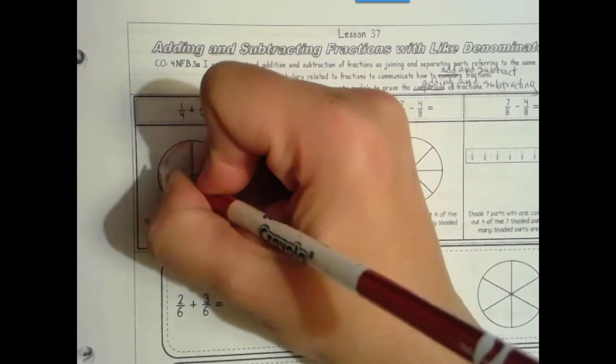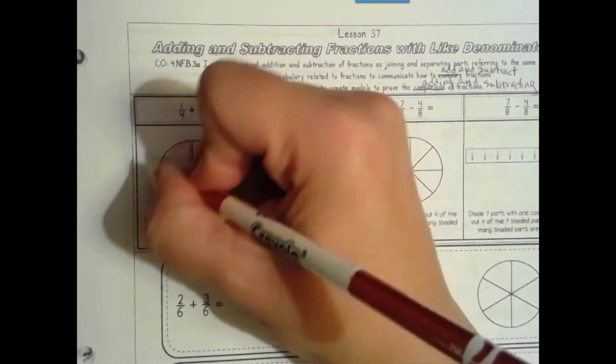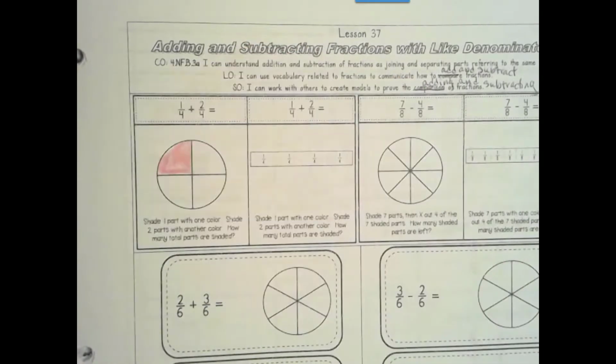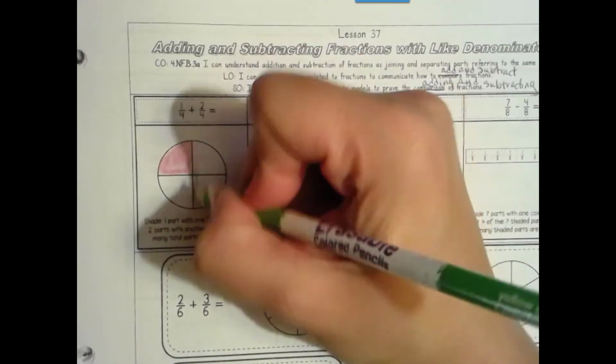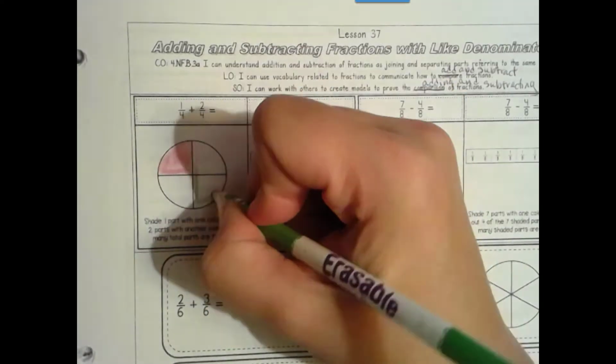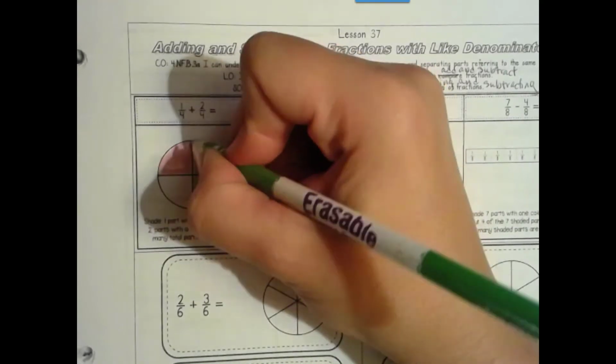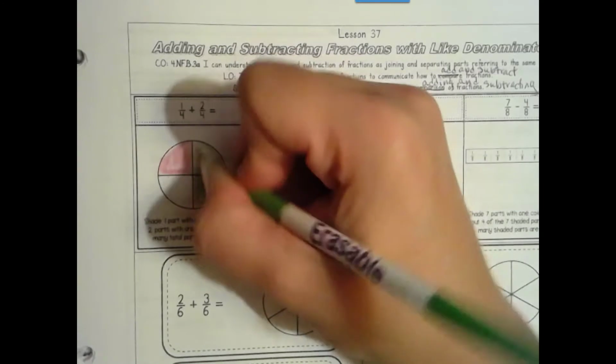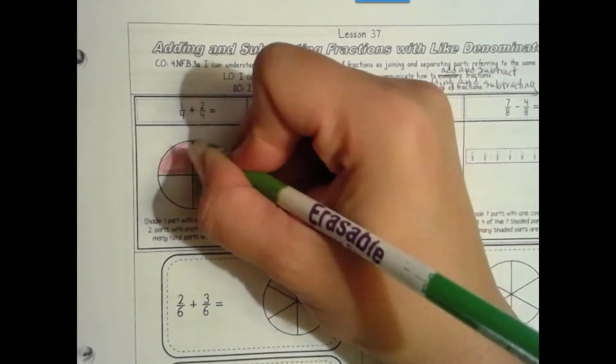This is like when you have leftover pizza in boxes and you have just one slice in one box and you move it over to the 2 slices in the other box so you can get rid of one of the boxes. It's kind of the idea of what we're doing here. We're joining the parts together.